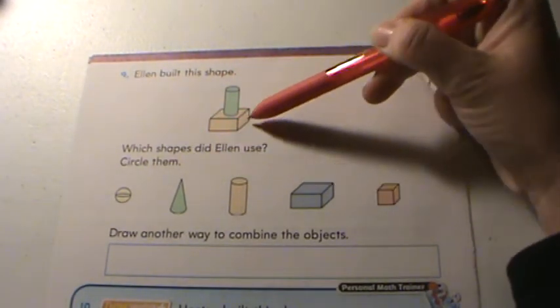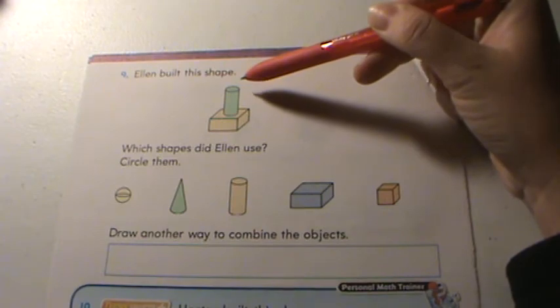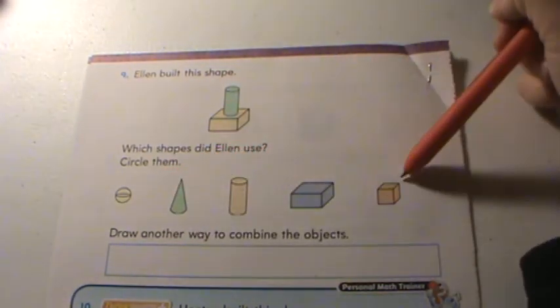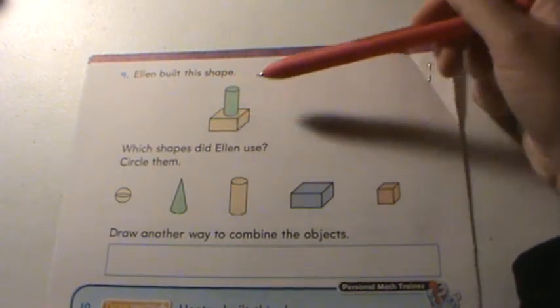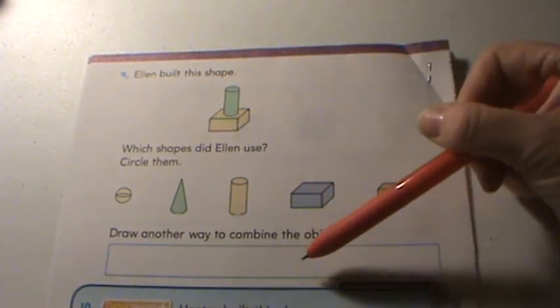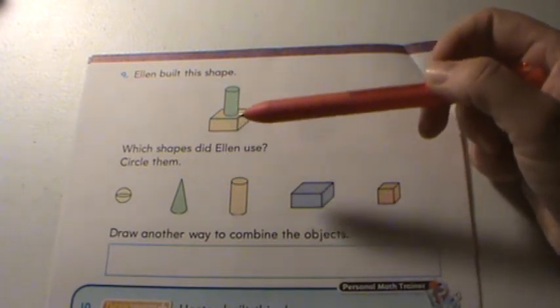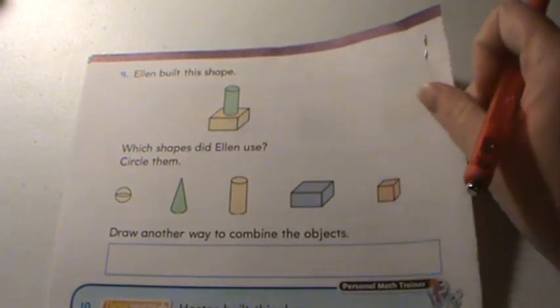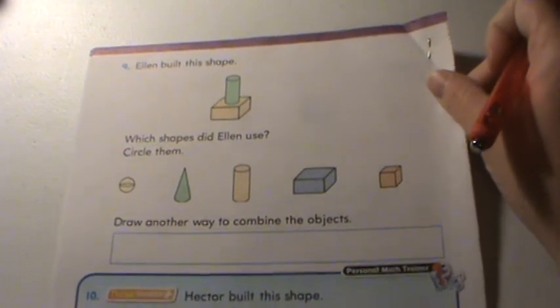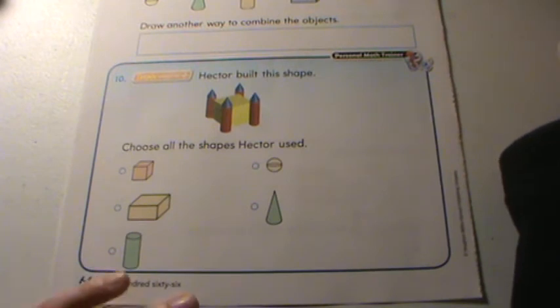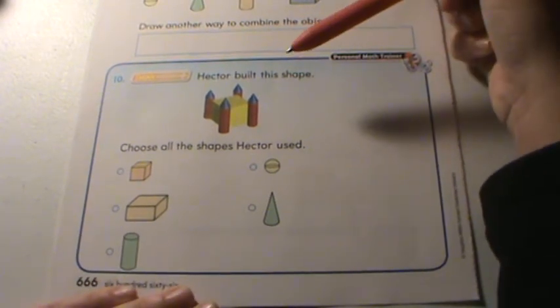Number 9. Ellen built this shape. Which shapes did Ellen use? So circle all the shapes that she used to build this. Draw another way to combine those same objects. And number 10.